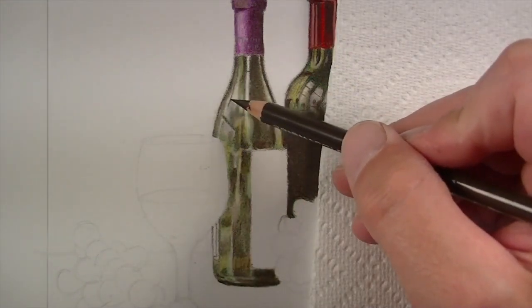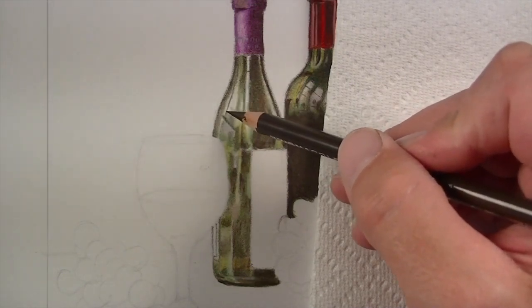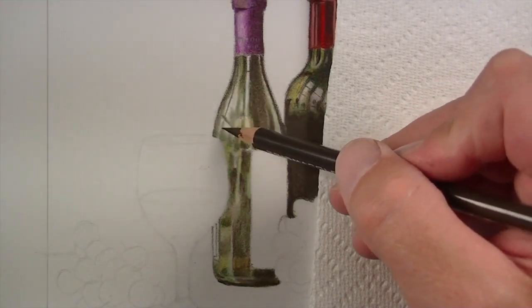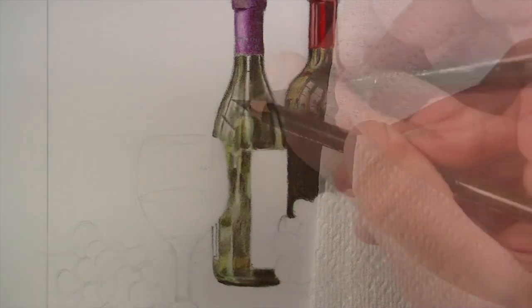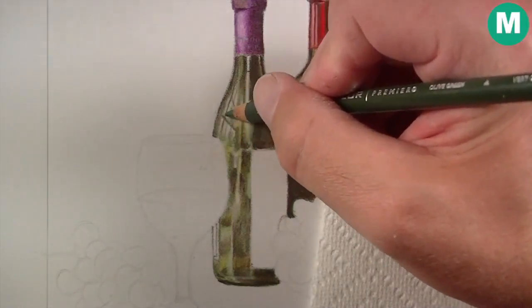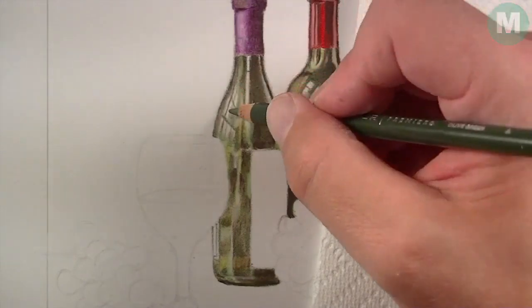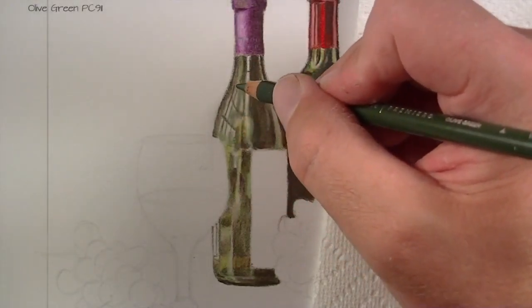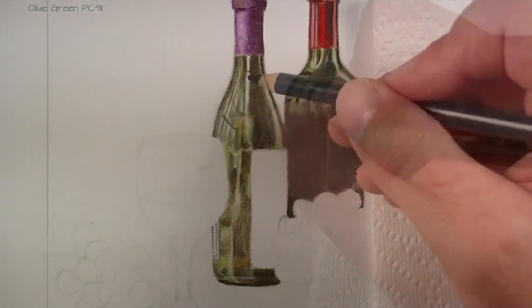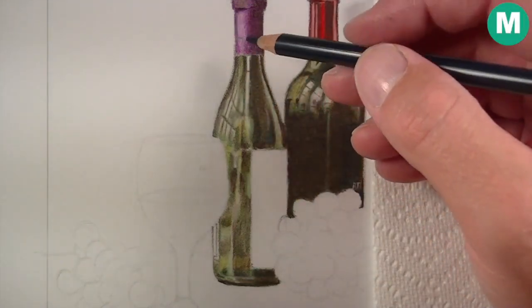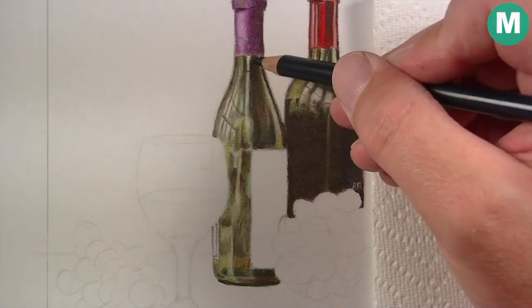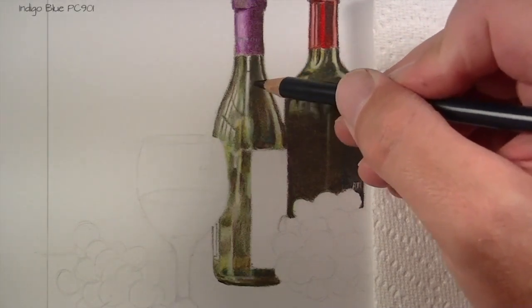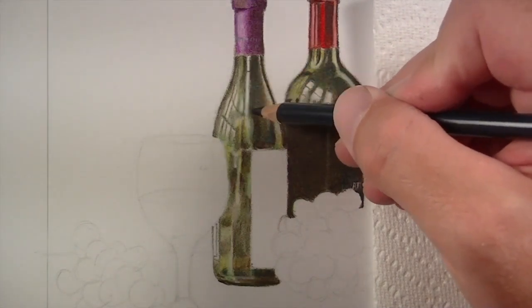We can also add some of the details that are visible in the reflection on the wine bottle using the dark umber. We'll add the olive green on top of the applications of dark umber to make it more true to the colors and values that are observed in the photo reference. We'll also use indigo blue to darken up some of the areas a bit further and add a bit of interest to the green on the wine bottle.